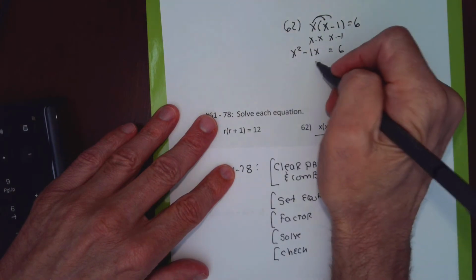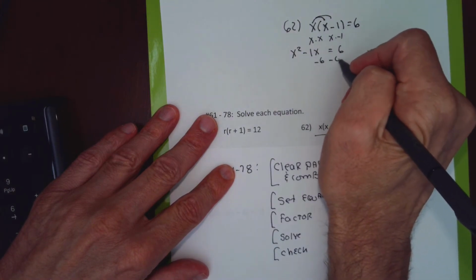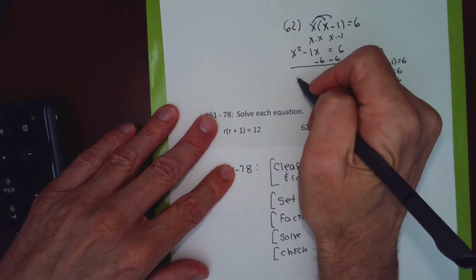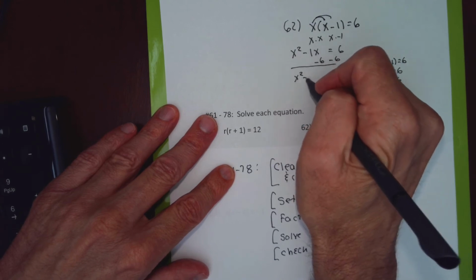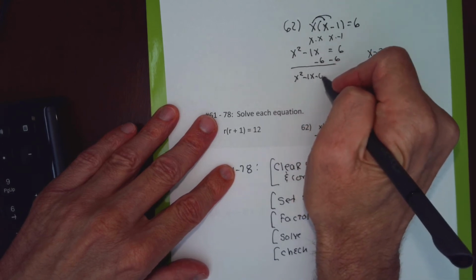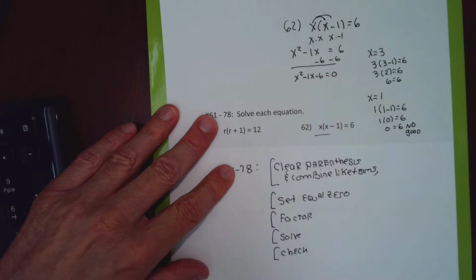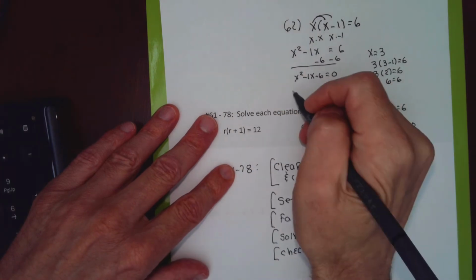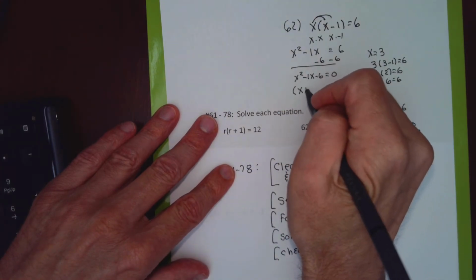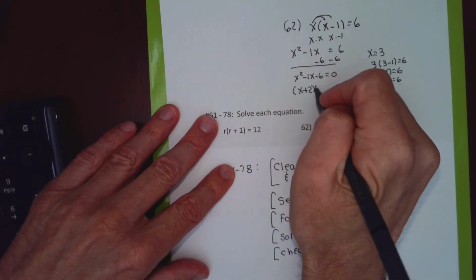Now I'm going to set it equal to 0 by subtracting 6 from both sides and get x squared minus 1x minus 6 equals 0. And now I'm going to factor, and I'm going to start factoring in my head because I think you should be able to factor now. So pause the video, try to factor it yourself, and see if you come up with that this factors into x plus 2 times x minus 3.